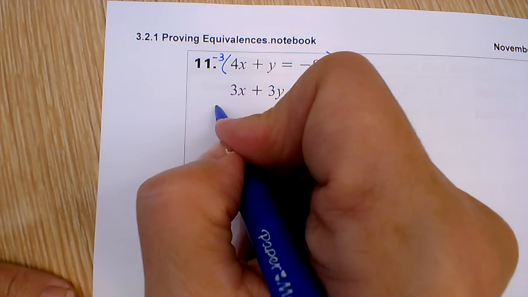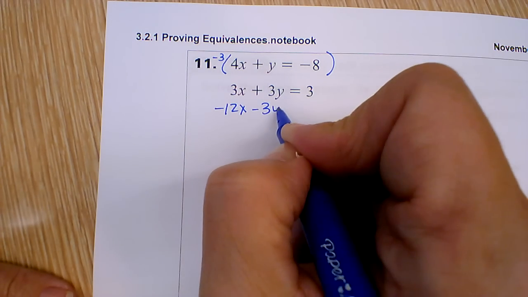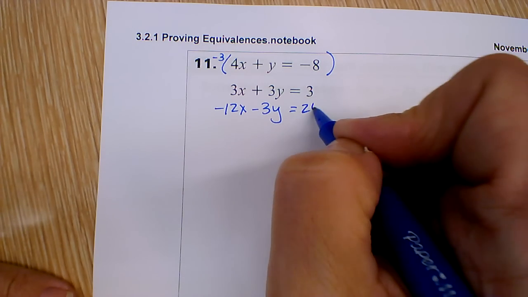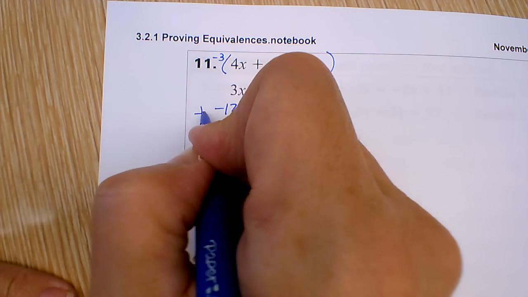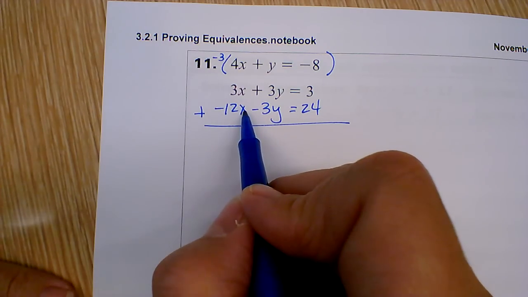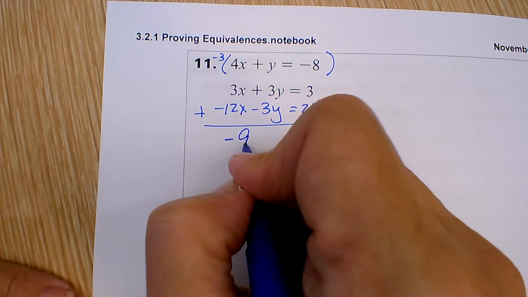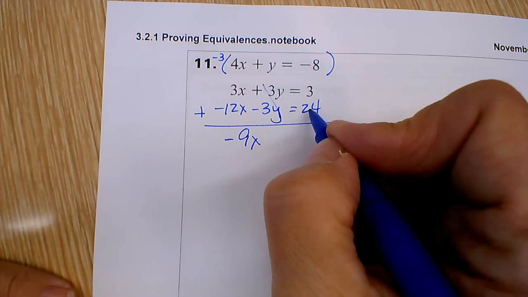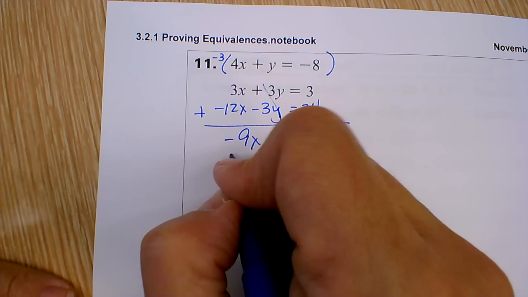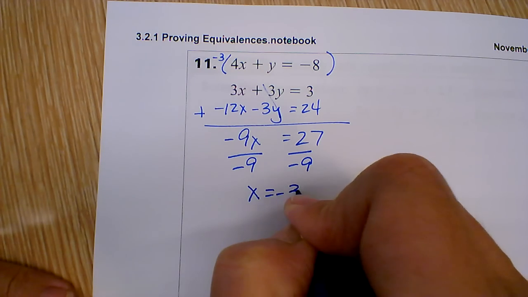So negative 3 times 4x gives me negative 12x. Negative 3 times y is negative 3y, and negative 3 times negative 8 gives me positive 24. So now I add my equations. 3x plus a negative 12x is the same as 3x minus 12x. That's negative 9x. 3y plus negative 3y zero out. 3 plus 24 is 27. Divide both sides by negative 9. x is equal to negative 3.